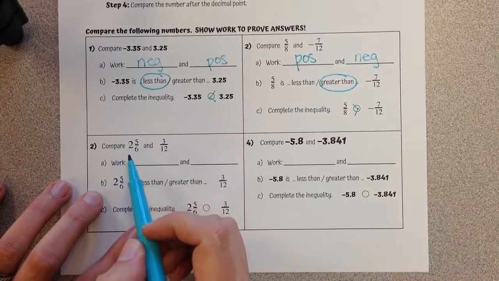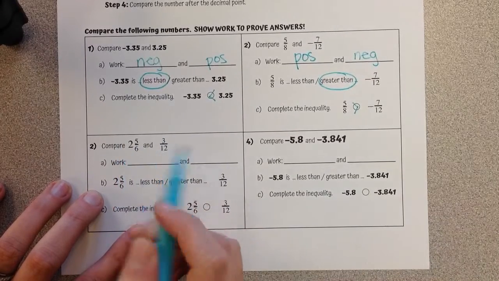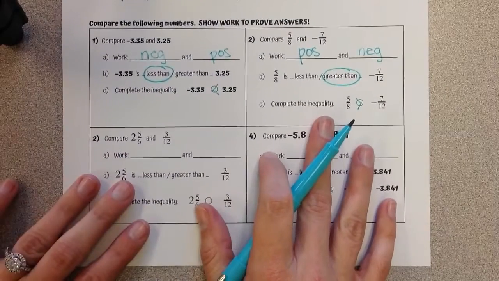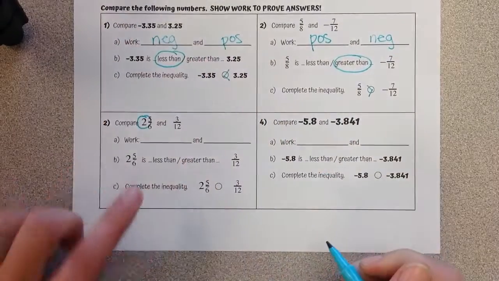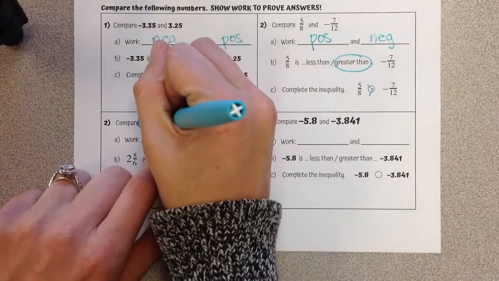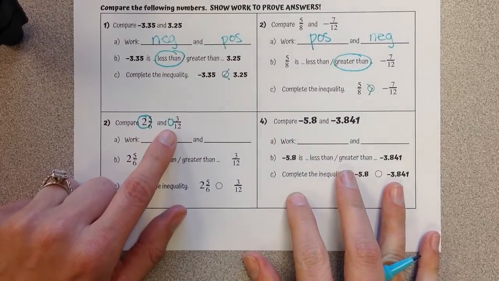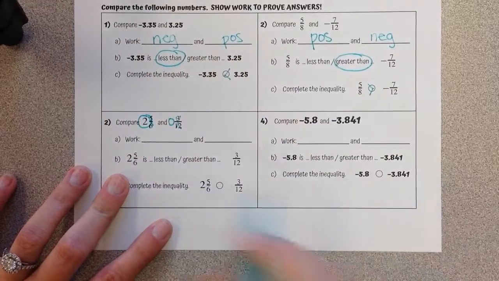All right, number 3, again, the first thing we ask ourselves, are the signs different? We have a positive and a positive, so nope, they're the same. Second question we're asking ourselves, are the whole numbers different? Well, this one here, our whole number is 2. Right here, there's not a whole number, so the whole number is 0. So we have 2 and 0. Are they different? Yeah. So we actually don't need to look at the fractional part. We're just going to look at the whole number part.